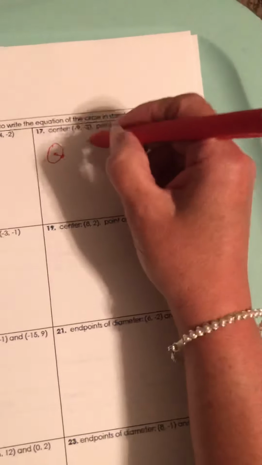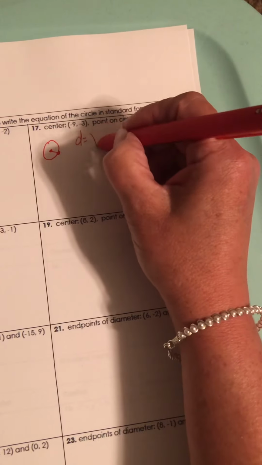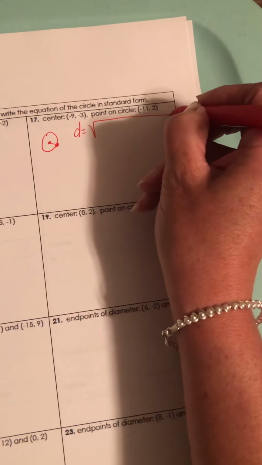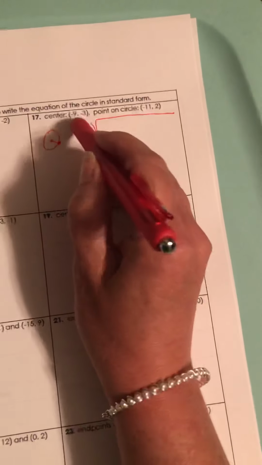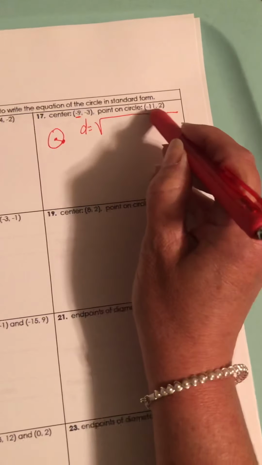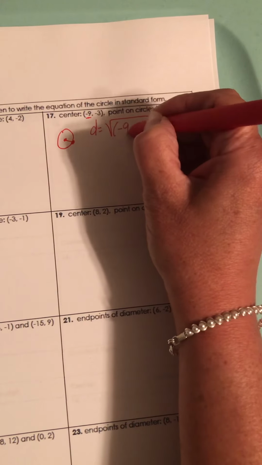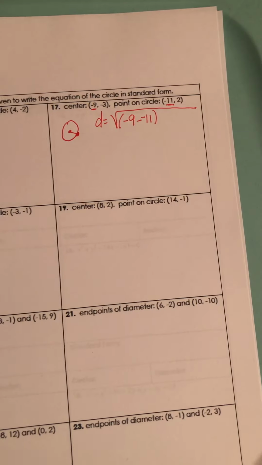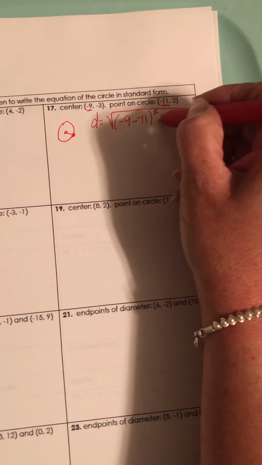So what that's telling us is we have a radius value. In order for us to find the length of the radius, we have got to use the distance formula. So the distance formula is equal to the square root of. Now, look at your two x values. We have -9 and -11. So take those two x values and subtract them: -9 minus -11, and don't forget to square it.